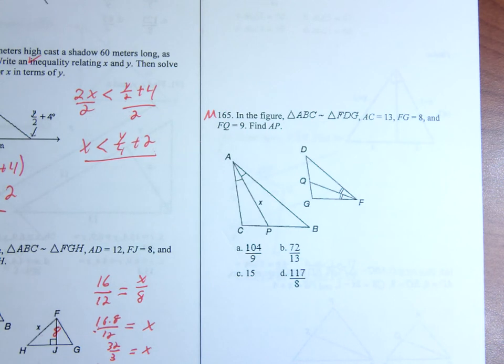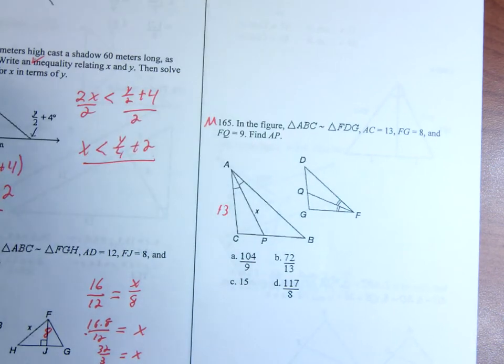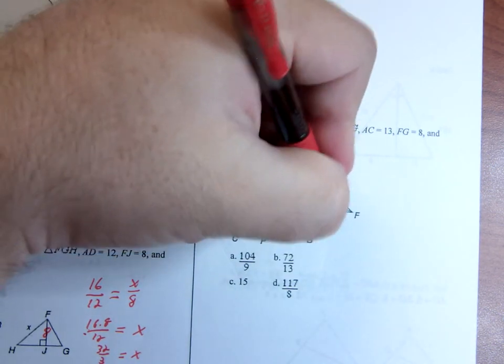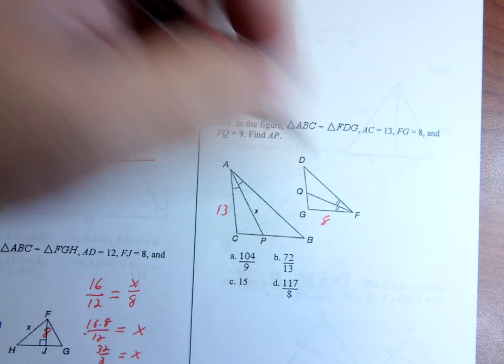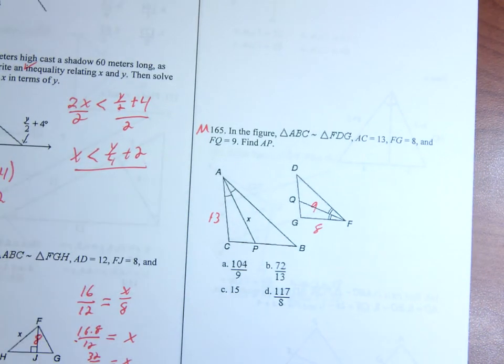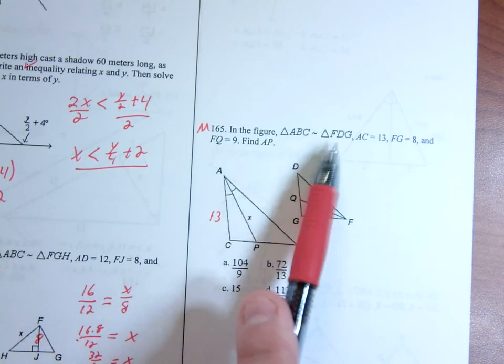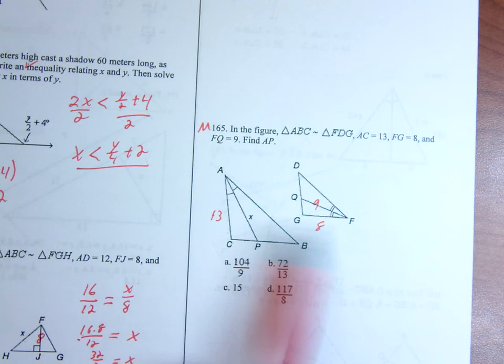Okay. So same thing we just did in 163. Same thing here. Instead of it being an altitude, it's just an angle bisector, but the rule is still going to be the same. You have similar triangles. AC is 13. FG is 8. FQ is 9. And they want us to find AP. All right, well, let's see here. It says here that AC is similar to FG.